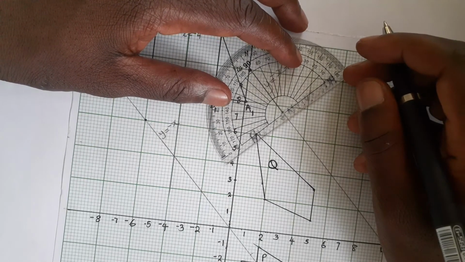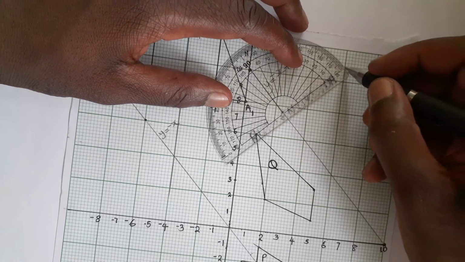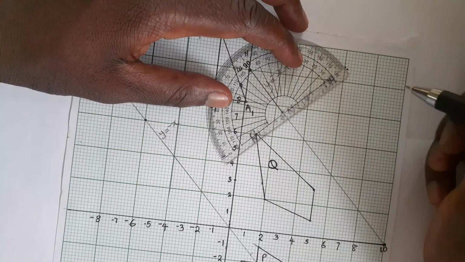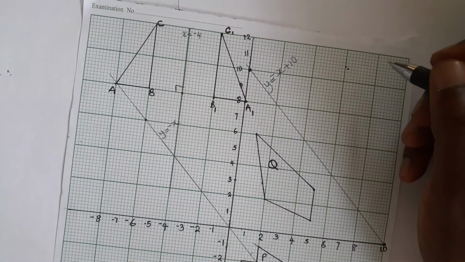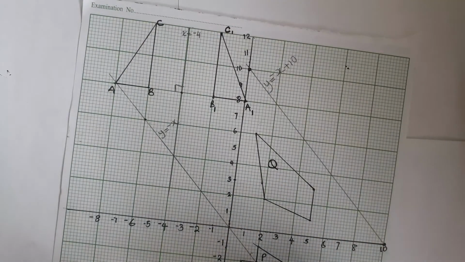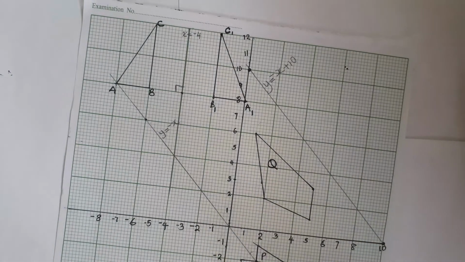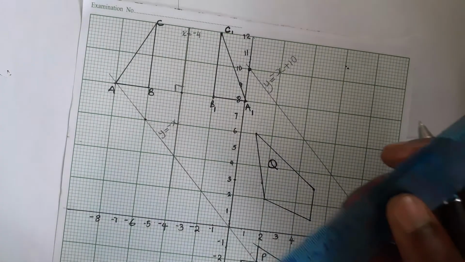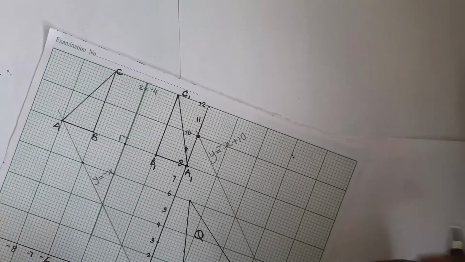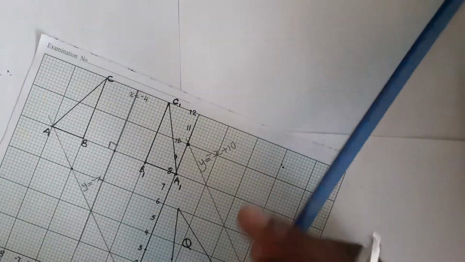This is 90 degrees. So we put a dot here, the second one. All right, that's very important. Now after that, we need to measure the distance here.